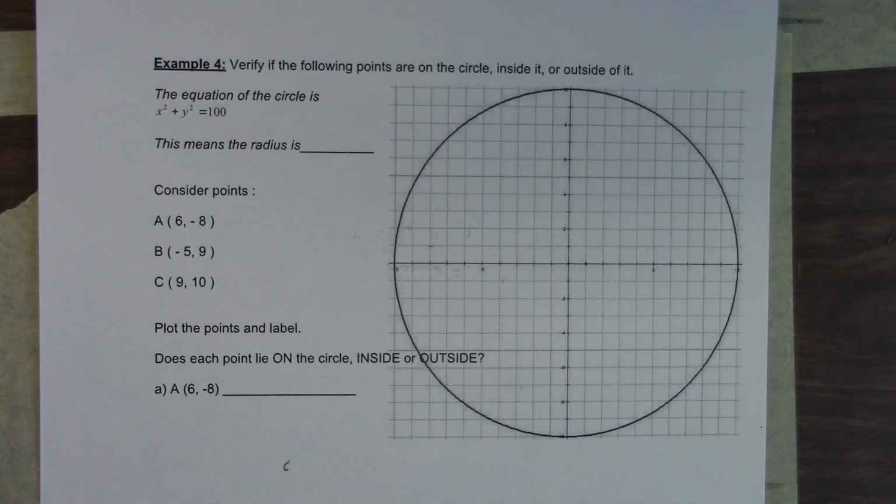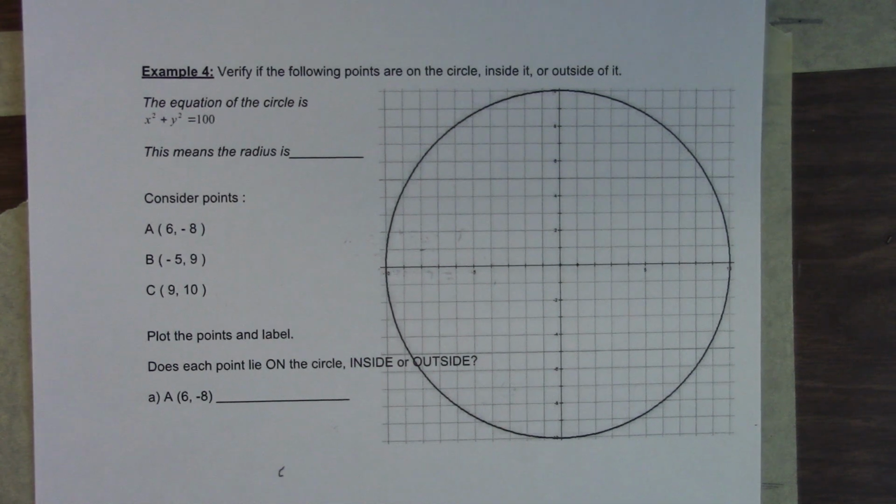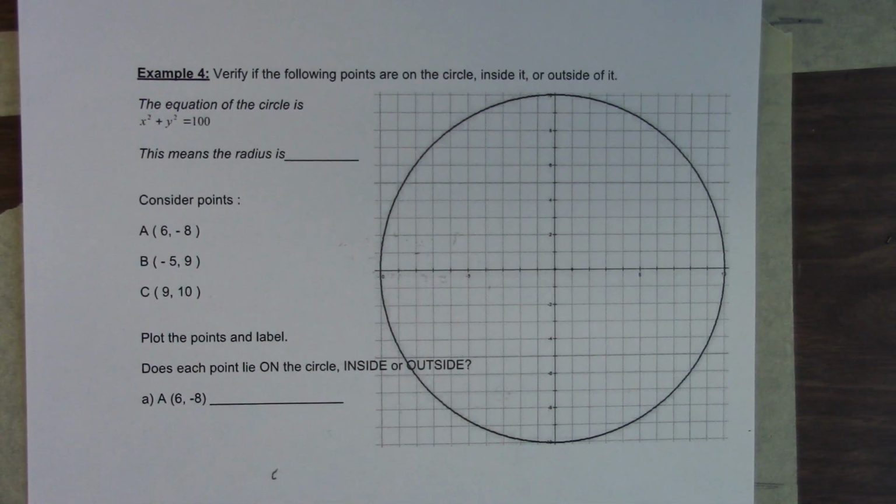Last example. Example 4. Verify if the following points are on the circle, inside it, or outside it. Now, does anyone remember how we determined if something was inside and outside? This was on Friday. Lucas. If it's in the radius, or before the radius, it's in the circle. If it's over the radius, it's outside the circle, and if it's on the radius, it's on the circle.